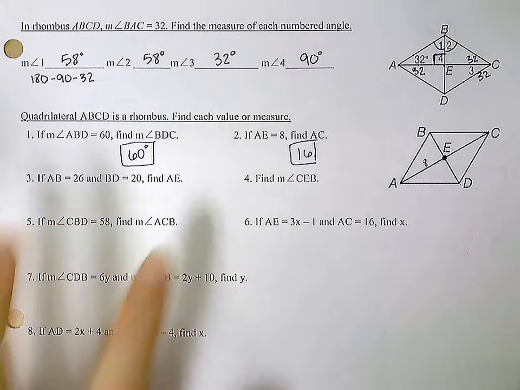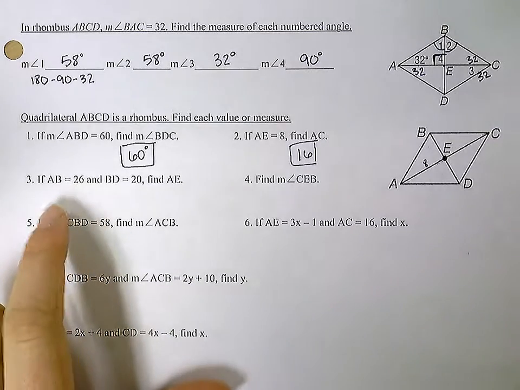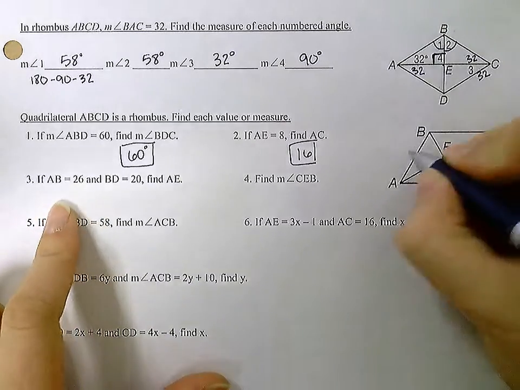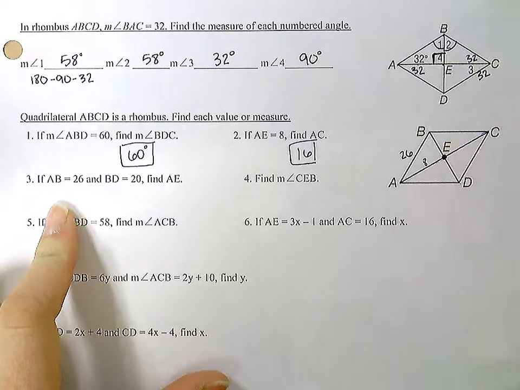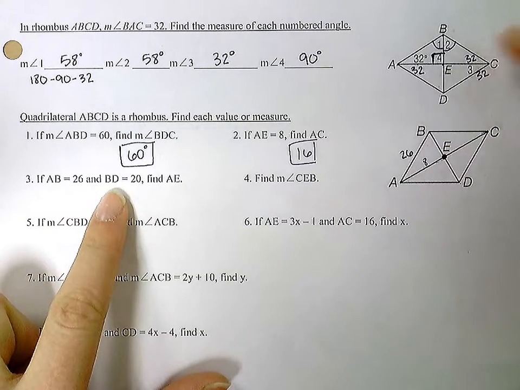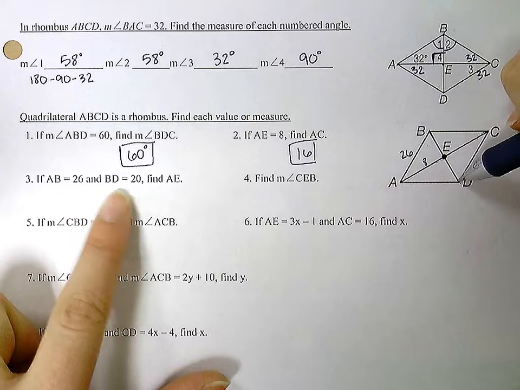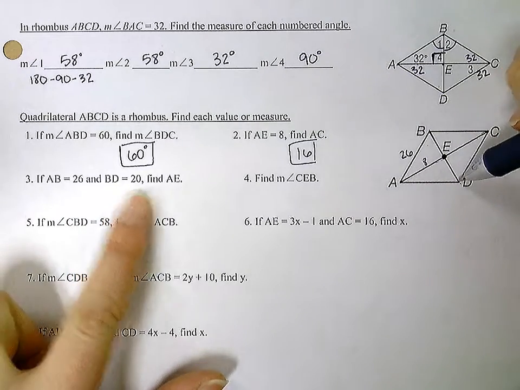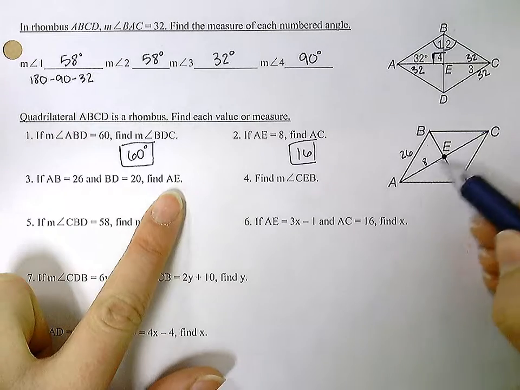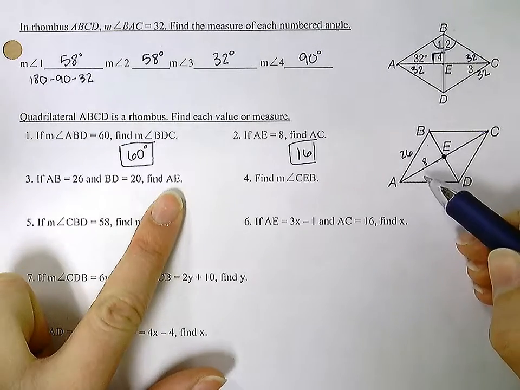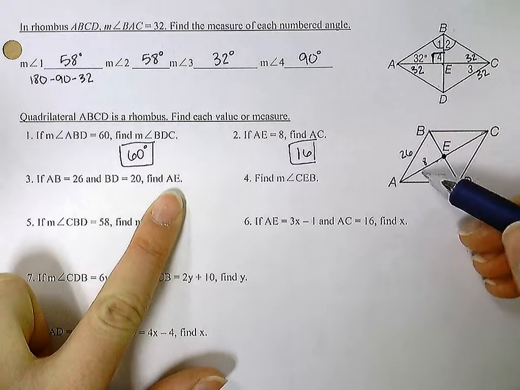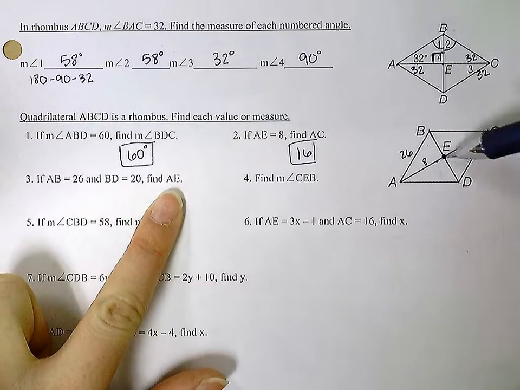Okay, then looking at number 3. Number 3, we have AB is 26. BD, so this entire diagonal here is 20. And we want to find AE. For a problem like this, I'm going to use that my diagonals are perpendicular.